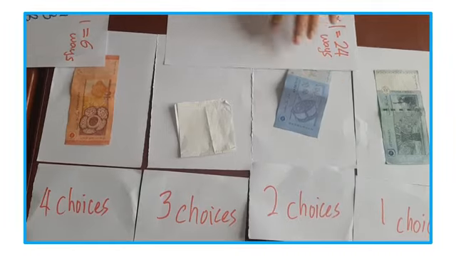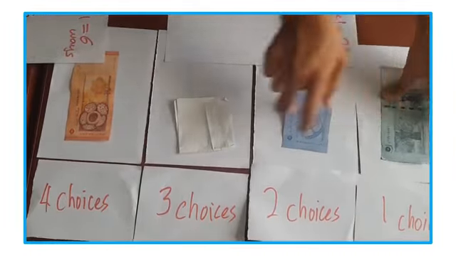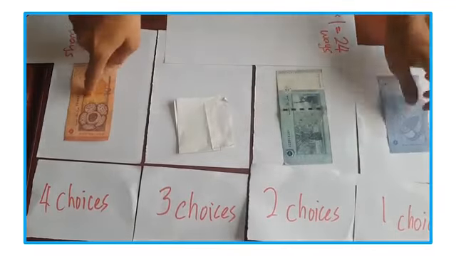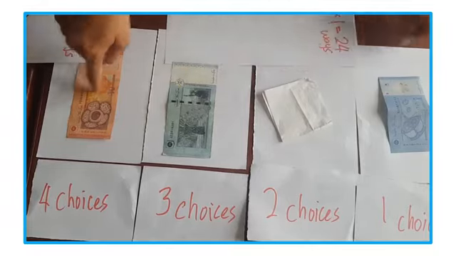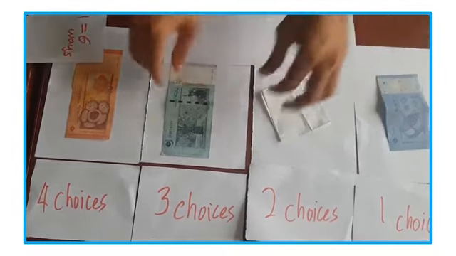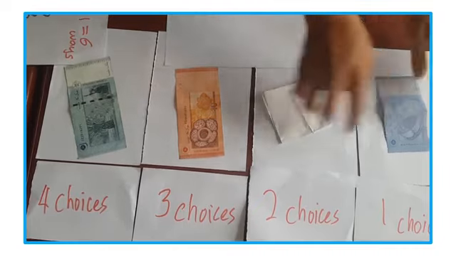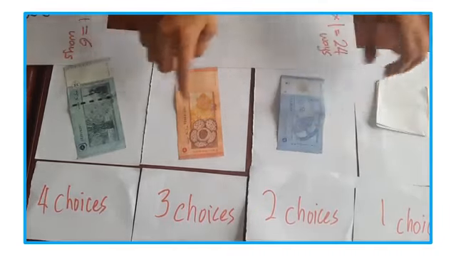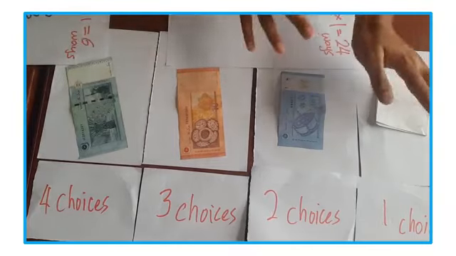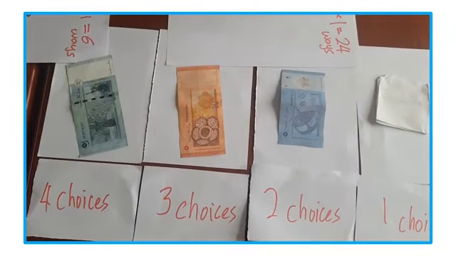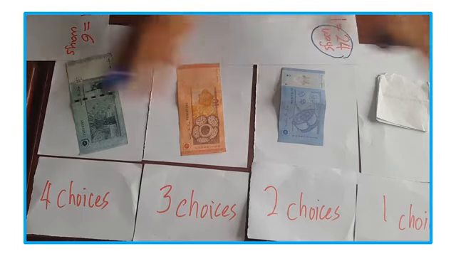Okay, red, white, blue, green, change. Red, white, green, blue. Okay, change. Red, green, white, blue. Okay, change. Green, red, white, blue. Okay, and change. We will get for sure 24 ways of arrangement.